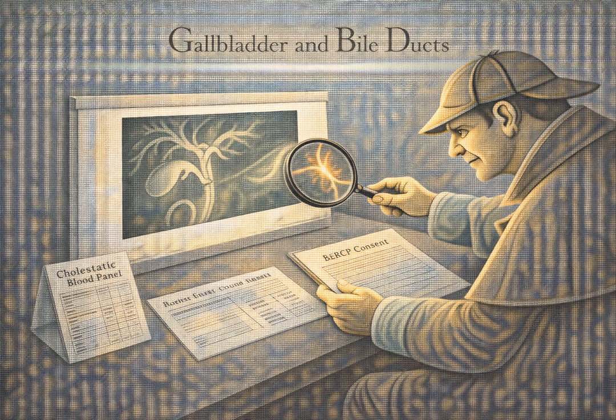This is where things get technical and honestly a bit architectural. The text mentions some specific structures inside that duct that can be a headache for surgeons.